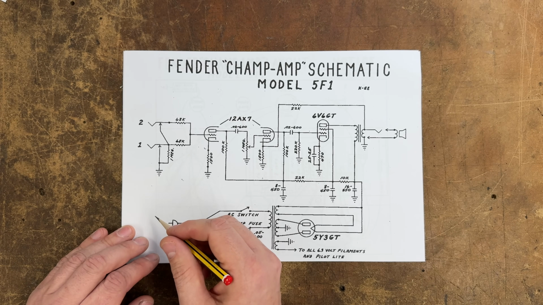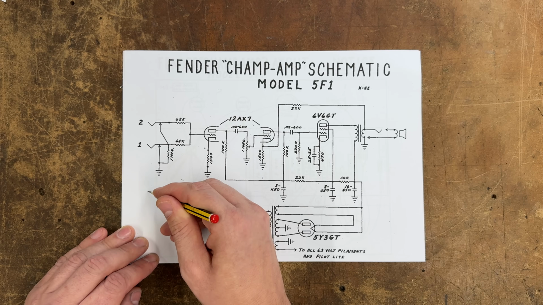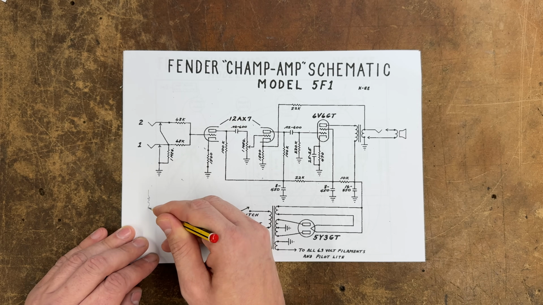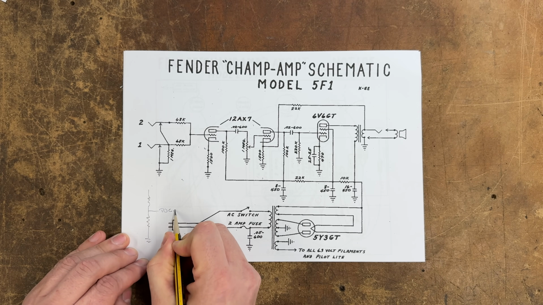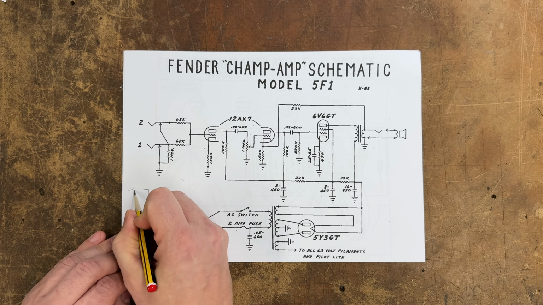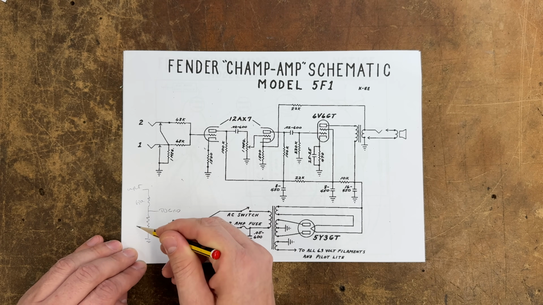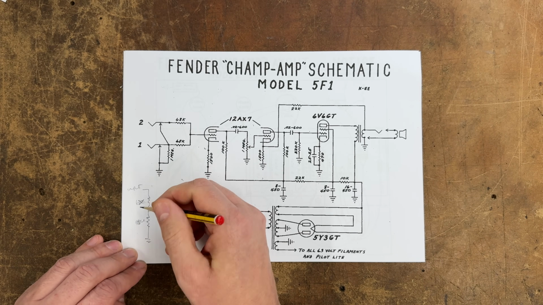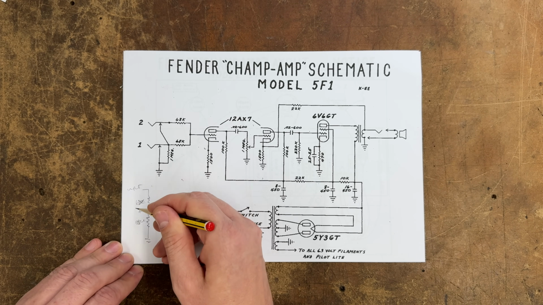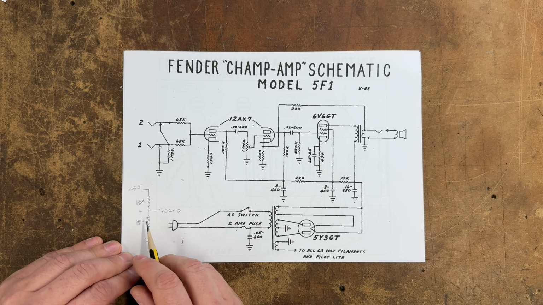So I'm probably just going to draw this out exactly as it's shown on here. To grid from the input. So the input total to ground is 68K. God, I didn't write that well, did I? 68K, 68K. What is wrong with my writing today? So you combine those two together, that's the total impedance to ground, or resistance to ground, whichever way you want to look at it today.